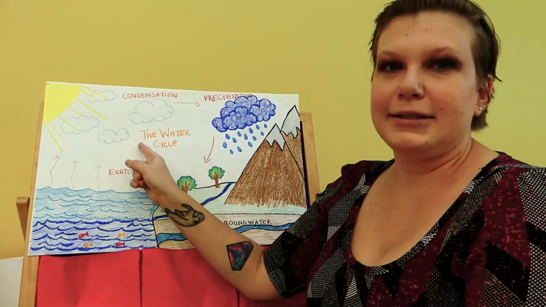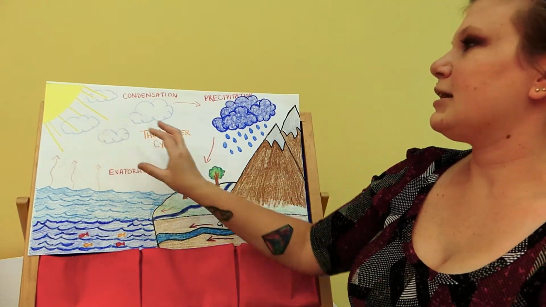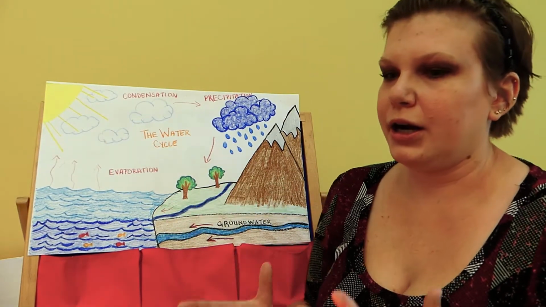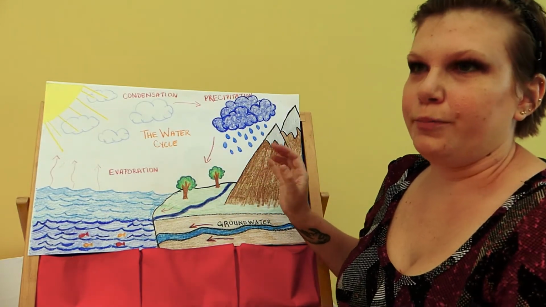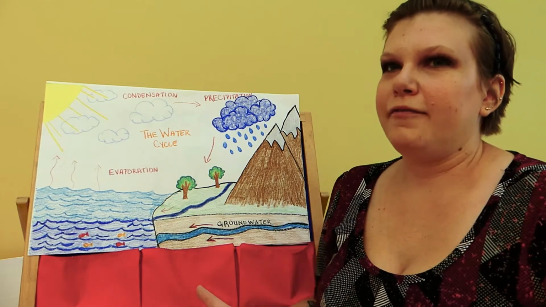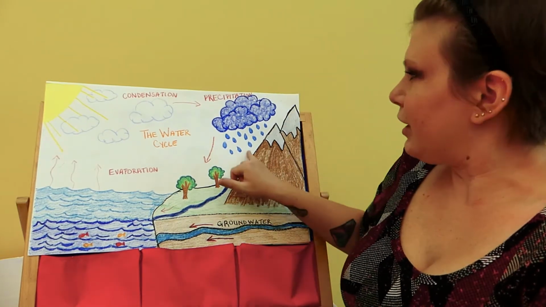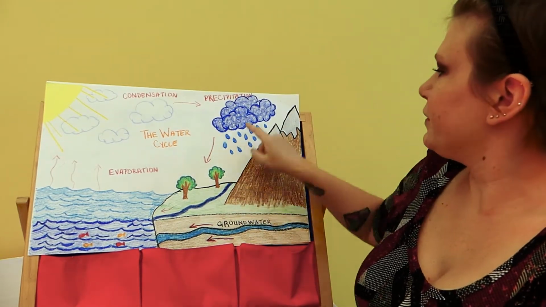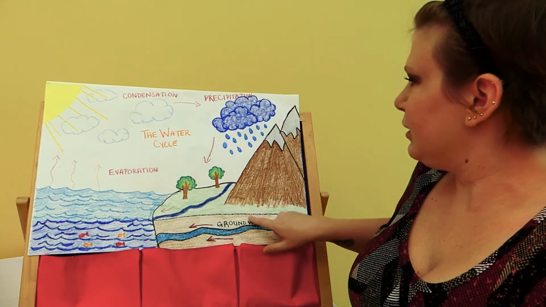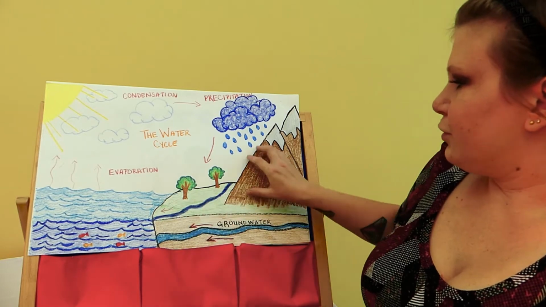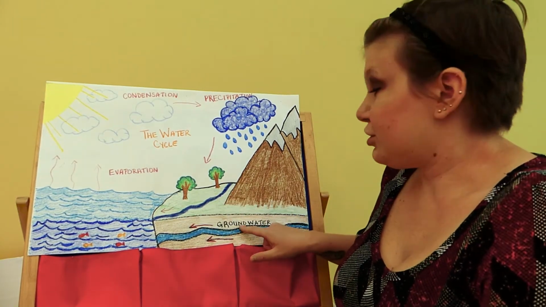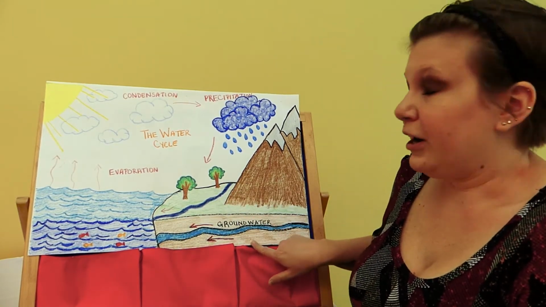This is called condensation. And as the clouds get heavier and bigger and full of water, that's when you get rain or snow, because it just gets so heavy that the water starts falling out of them because of gravity. So the water rains down in precipitation and it lands in the rivers, or it lands on the ground, which soaks into the ground, forming groundwater.